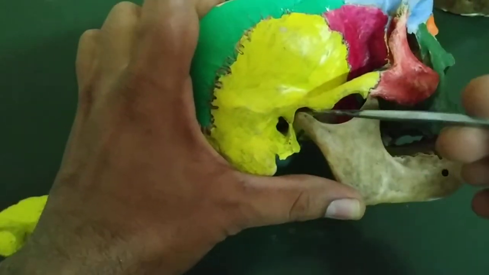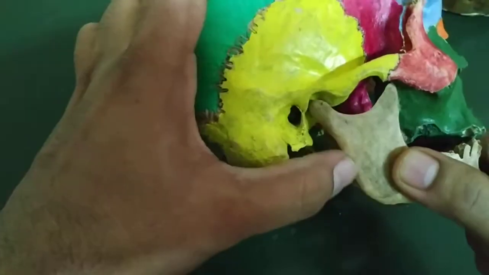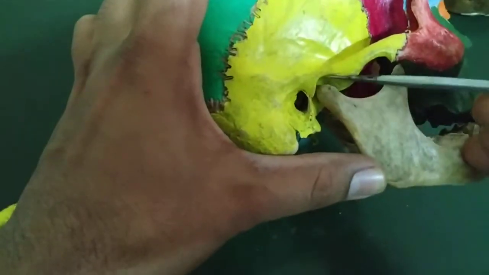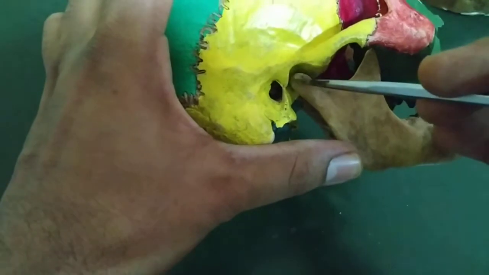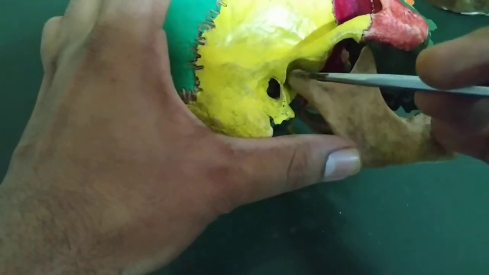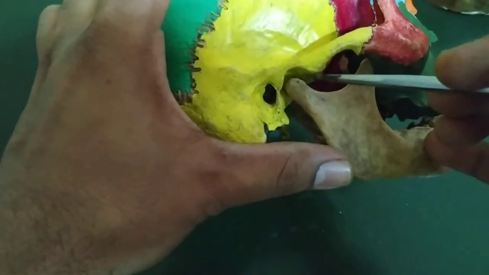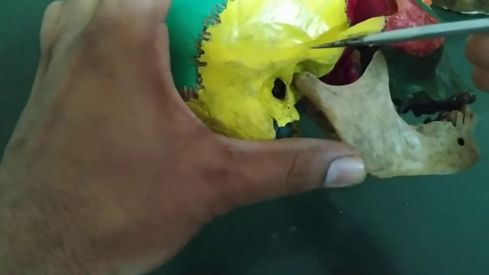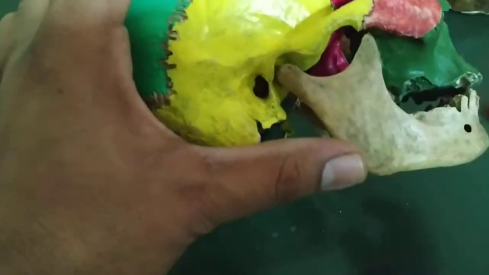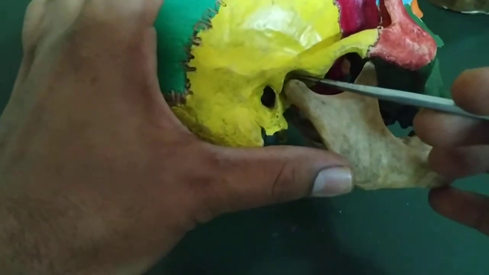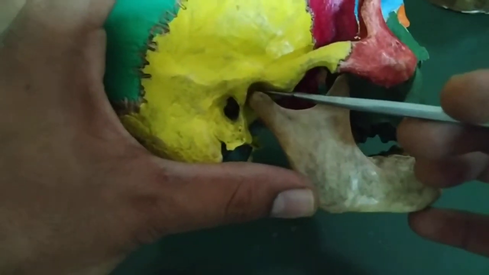Coming to the temporomandibular joint, between the condylar process of the mandible and the mandibular fossa, we can identify the articular disc. This disc separates the cavity into two compartments, superior and inferior. Above the disc is called the meniscotemporal compartment. Below the disc it is called the meniscocondylar, or meniscomandibular, compartment.